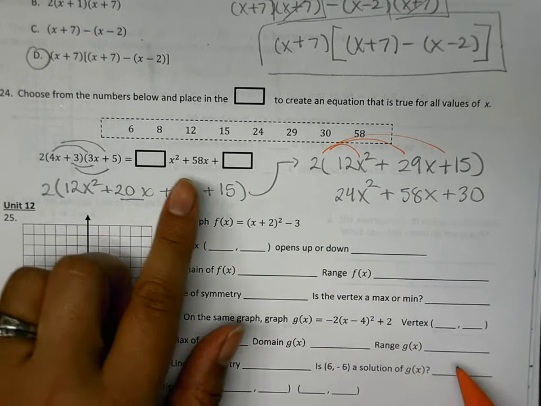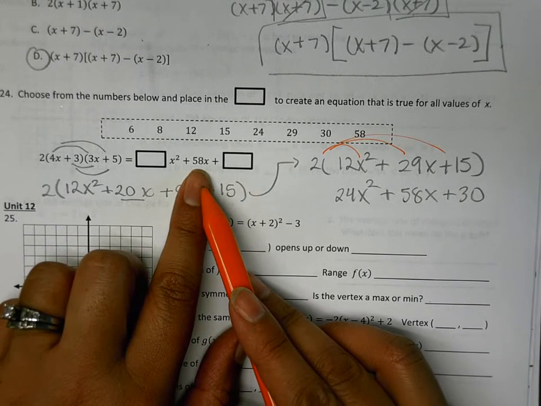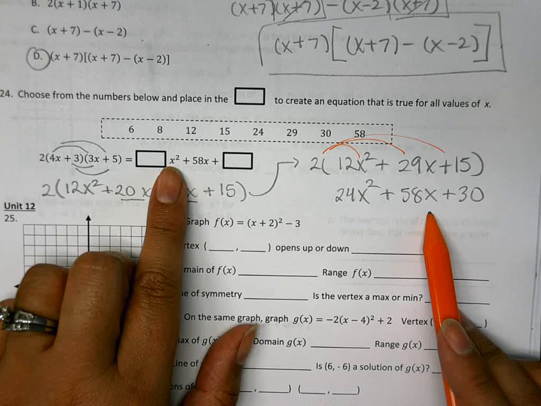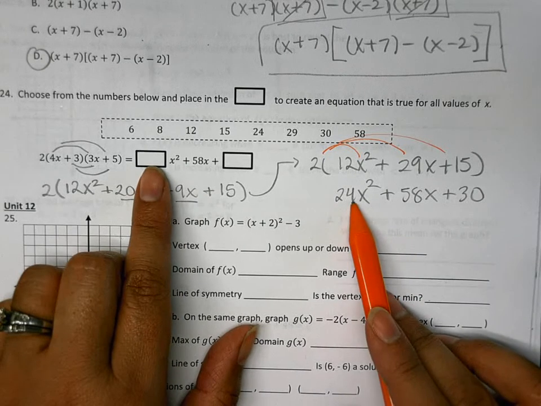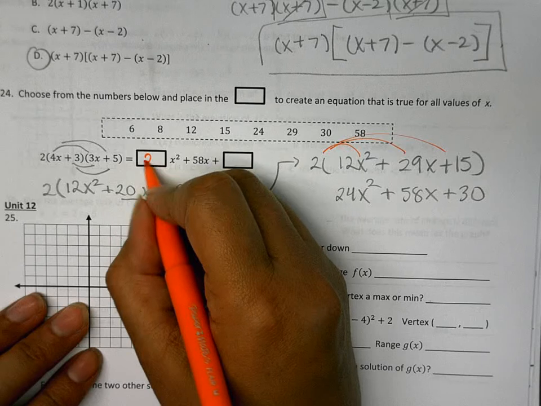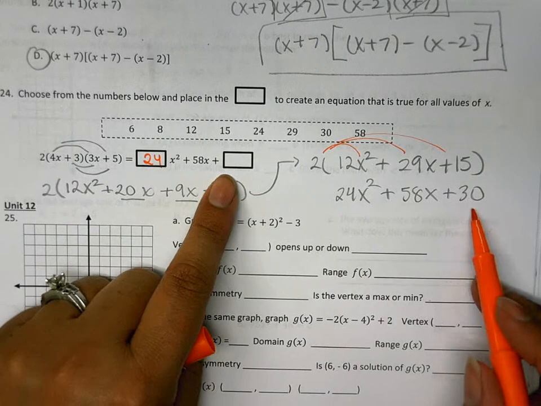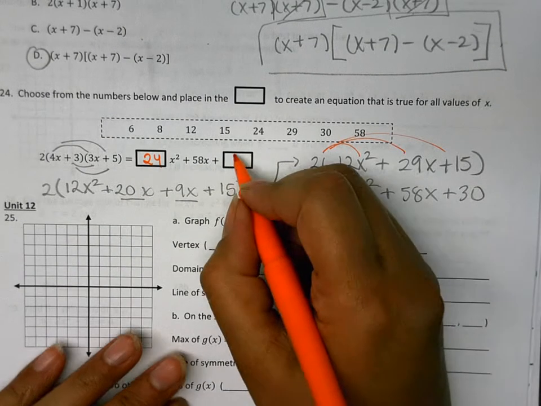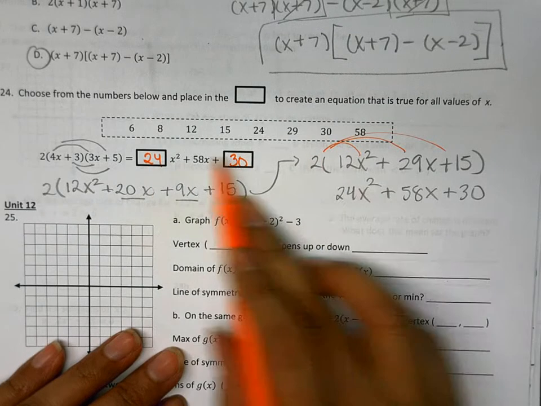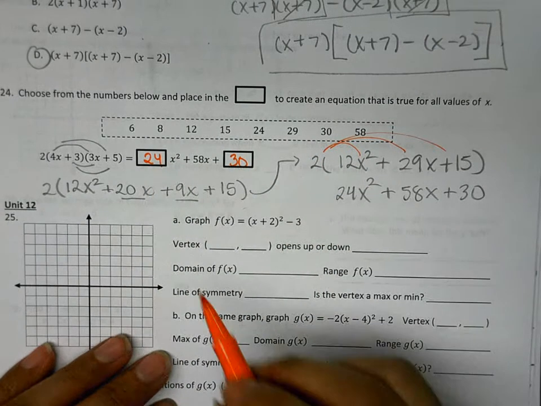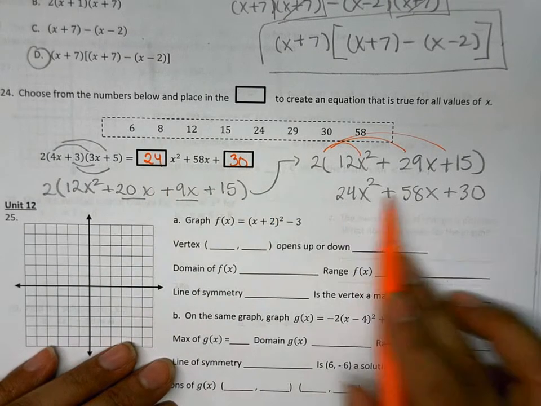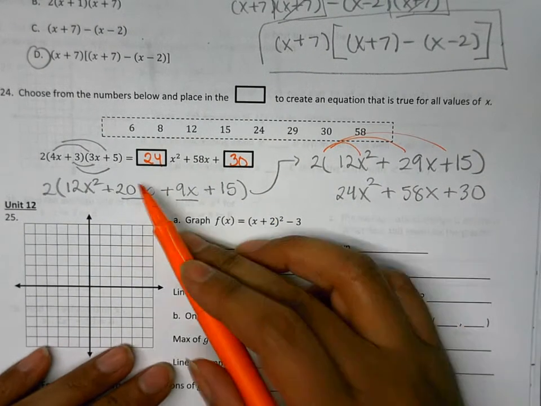Okay, now this middle piece is kind of like a double checker. They got 58x for their middle term. Is that what we got? So we're on the right track. This is x squared. What's the leading coefficient for the x squared? What goes in this blank right here? And the last is plus what? 30. And are both of those numbers in this bank of numbers? Yes. On the final, it'll have A is 6, B is yada, yada, yada. They'll put letters for you to pick so you can match the letters with the numbers.